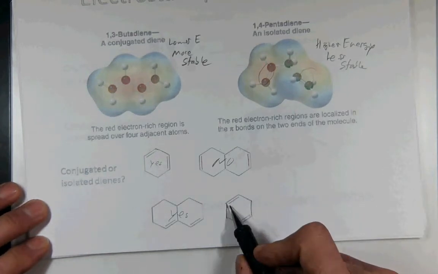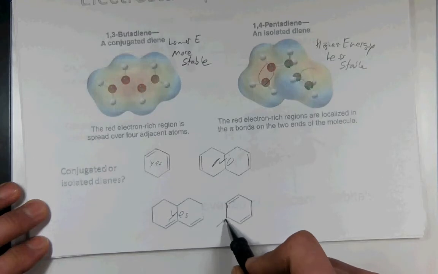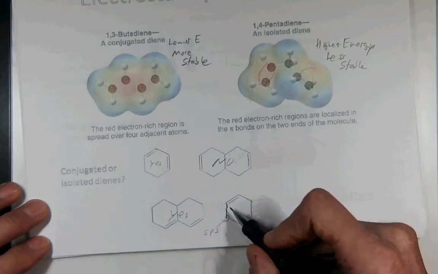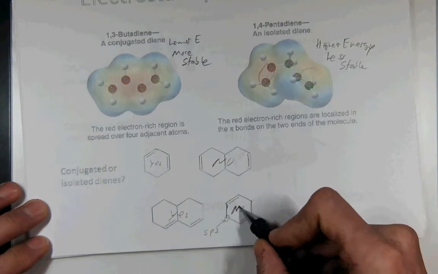This one is not. Double bond, single, single, right? This guy here, sp3 hybridized. So no, not conjugated.